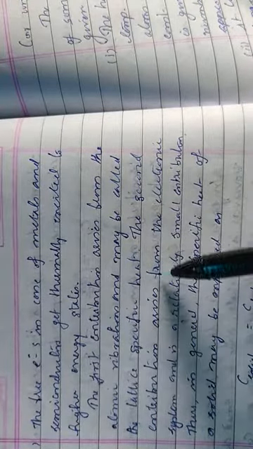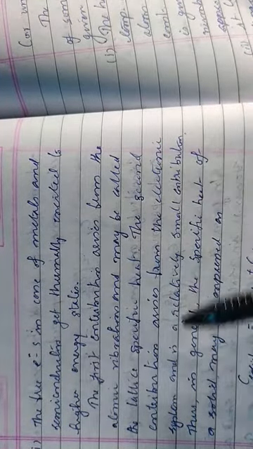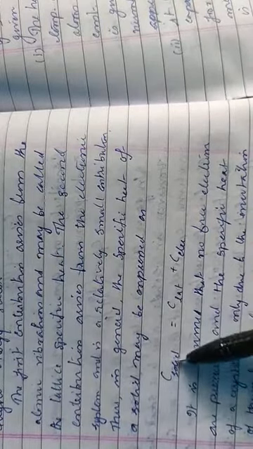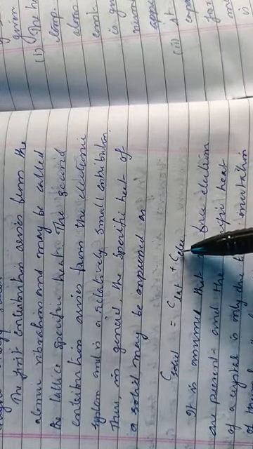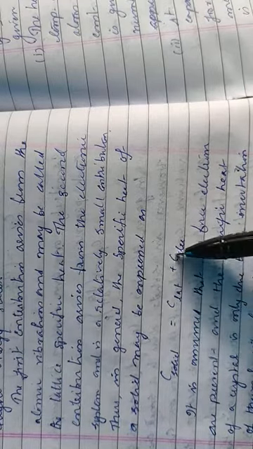The second contribution arises from the electronic system, that is the excitation of the free electrons to the higher energy states, and is relatively a small contribution. Thus, in general, the contribution to the specific heat can occur due to these two factors, and the specific heat of solids can be expressed as C solid equals C lattice plus C electron. C lattice means due to lattice vibration, and C electron is due to electron excitation.